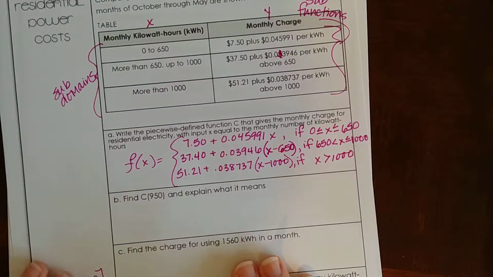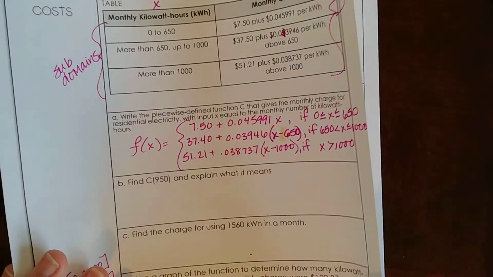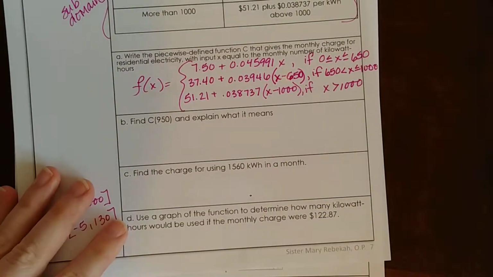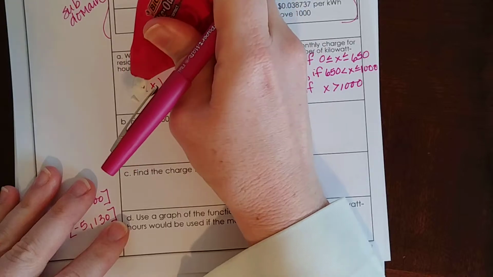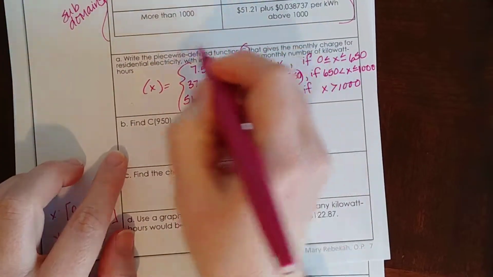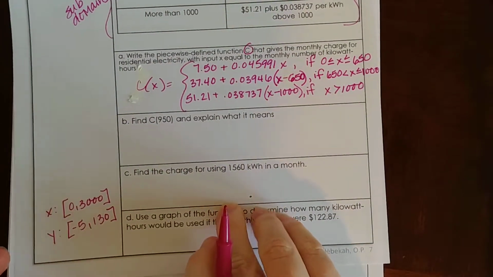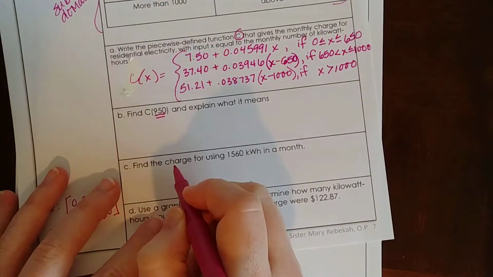All right, so if I wanted to know what would be my charge, so what is C of 950? So maybe instead of F of X, this should have been C of X. And it does define it as C of X. So what would be my C of 950?